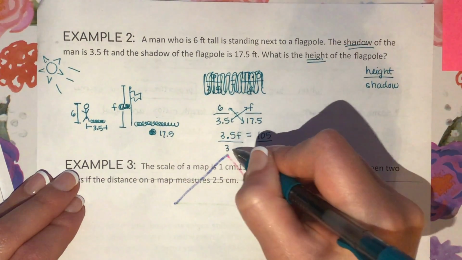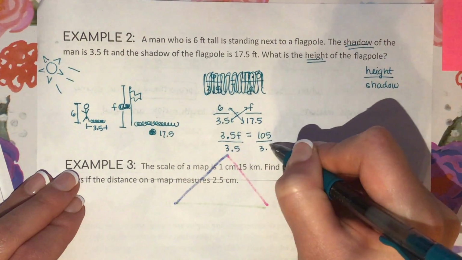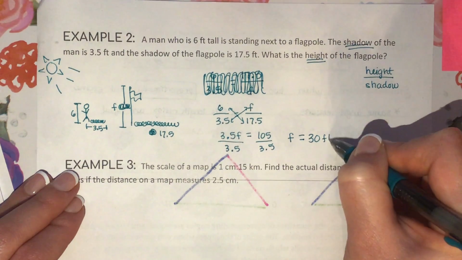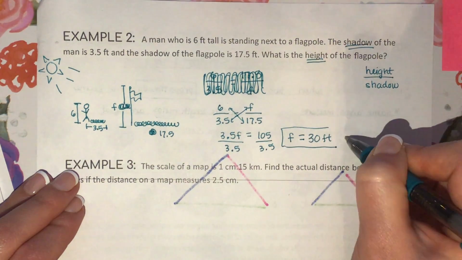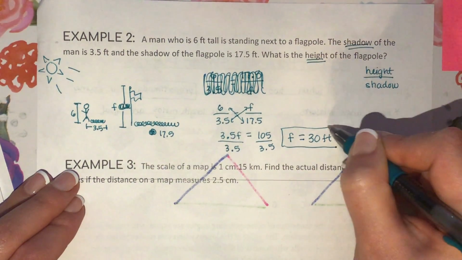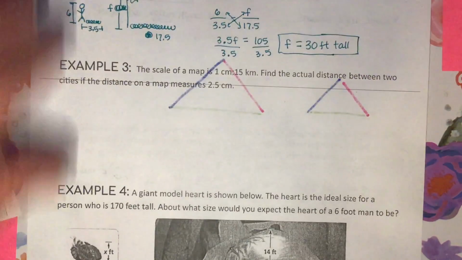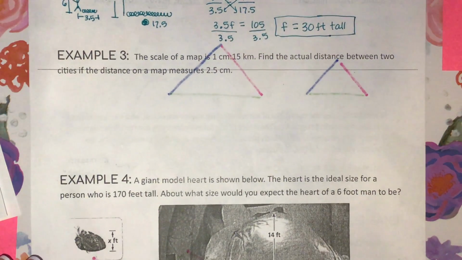Divide by 3.5 on both sides. And then we get F is equal to 30 feet. So that flagpole is going to be 30 feet tall. I'll go ahead and put that in there too. Alrighty. Moving on from that example.